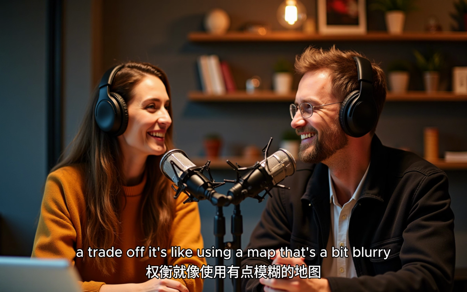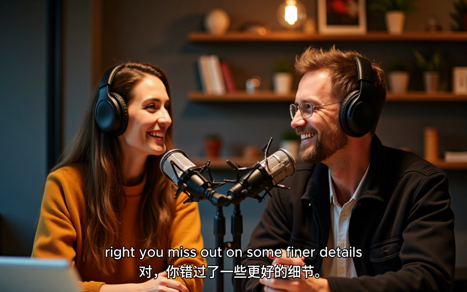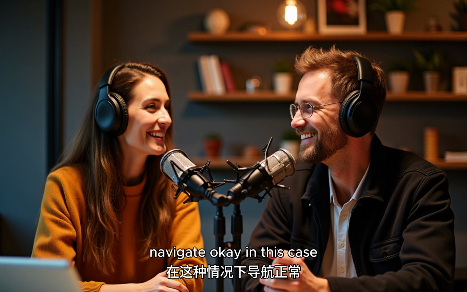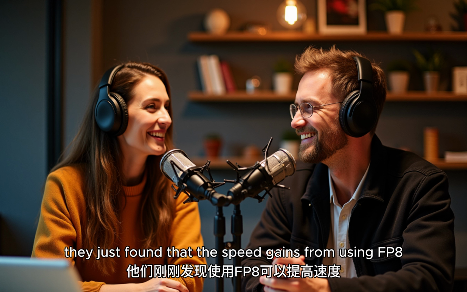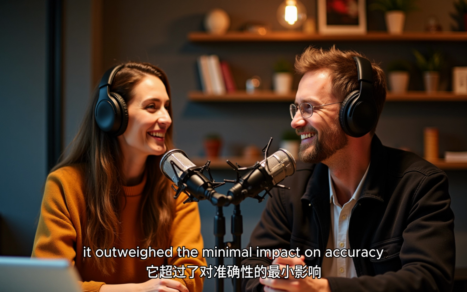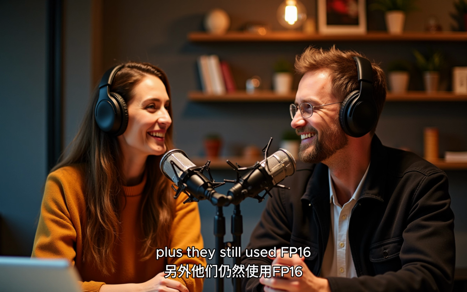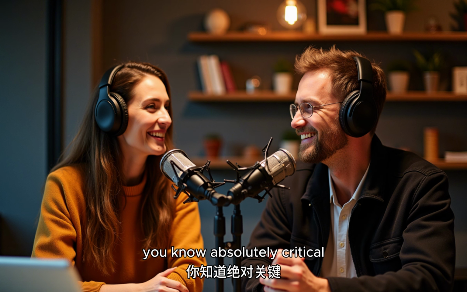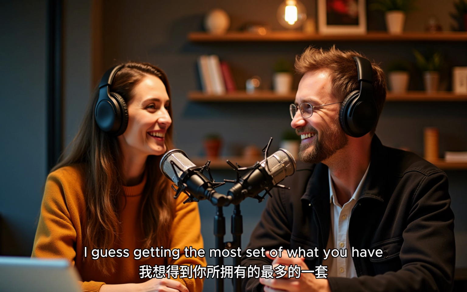It's like using a map that's a bit blurry, right? You miss out on some finer details, but you can still navigate okay. In this case, they found that the speed gains from using FP8 were worth it. It outweighed the minimal impact on accuracy. Plus, they still used FP16, but strategically for specific operations where that precision was absolutely critical. It's all about striking that balance, I guess. Right. Getting the most out of what you have.